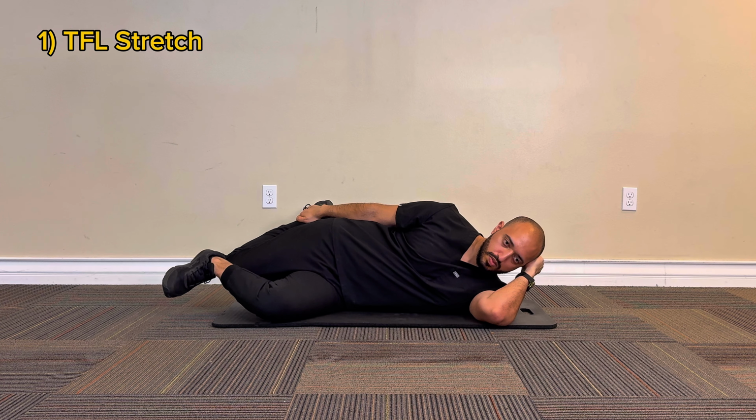This stretch targets the TFL muscle, a hip flexor that blends into the IT band. Tightness here can increase tension along the outer thigh and knee. By reducing TFL restriction, this stretch helps offload stress from the IT band itself.